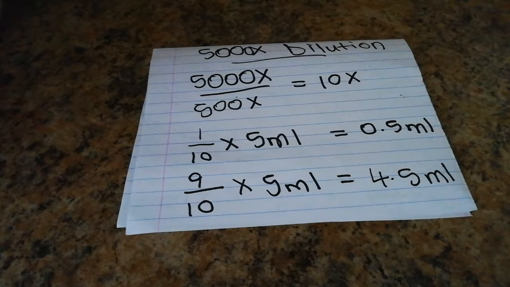You can do it either way. You don't have to use the factors that I used. You can use your own. I just did not want to complicate it. I chose this one because it was the simplest.